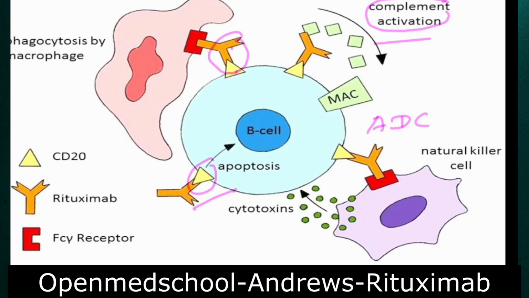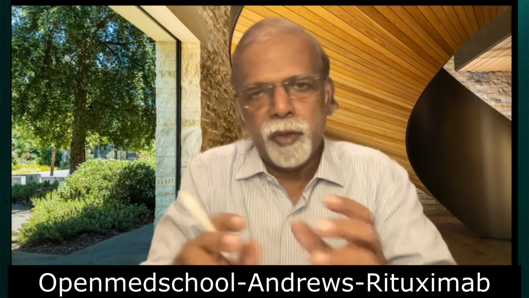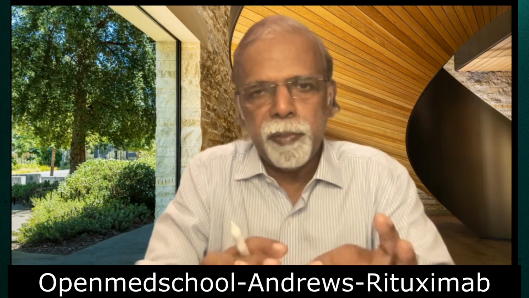There are different mechanisms. One is antibody dependent cell mediated cytotoxicity, ADCC. Second is complement activation. Third, it activates apoptosis. So these are the three different mechanisms: ADCC, antibody dependent cell mediated cytotoxicity, complement activation and activation of apoptosis.